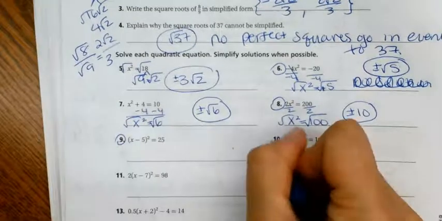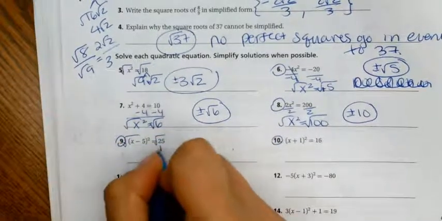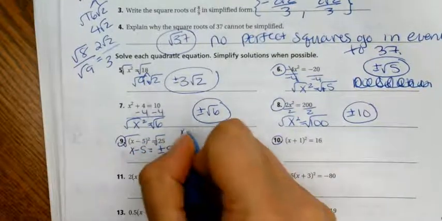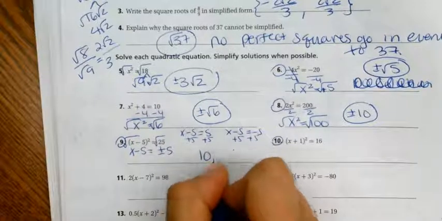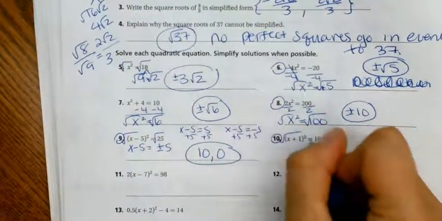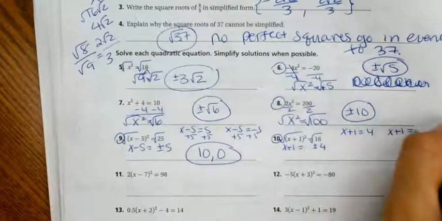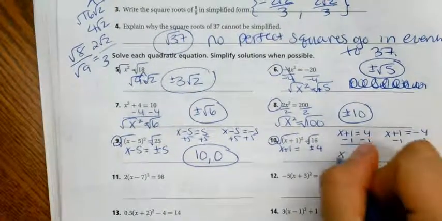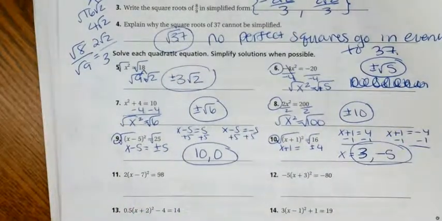Try 9 and 10. You guys able to get 10 and 0 for 9?